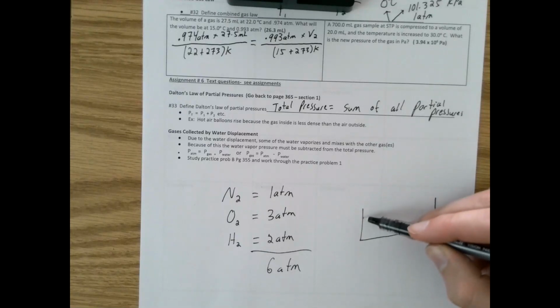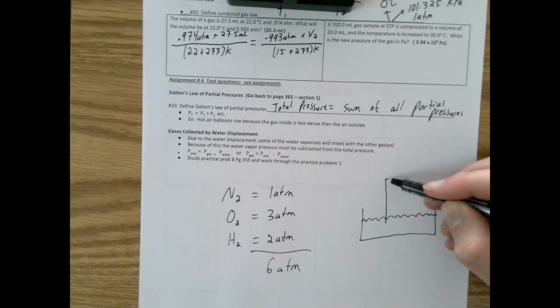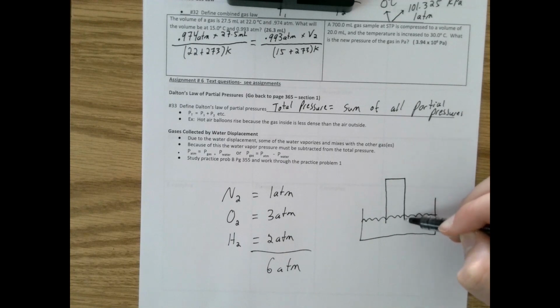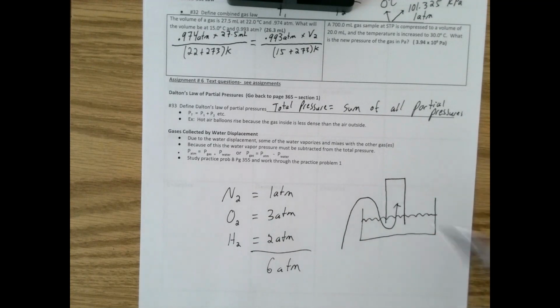So let's just say that's my water level. Then I have an inverted tube or graduated cylinder here. And I can say I have a hose that's going to pipe in the gas. So as the gas comes in, it will force the water out of the tube, and I can measure the amount of gas I have in the tube. The only issue with this technique, which is referred to as collecting a gas over water and that we'll do in lab, is that water also can be converted into a vapor, into a gas.